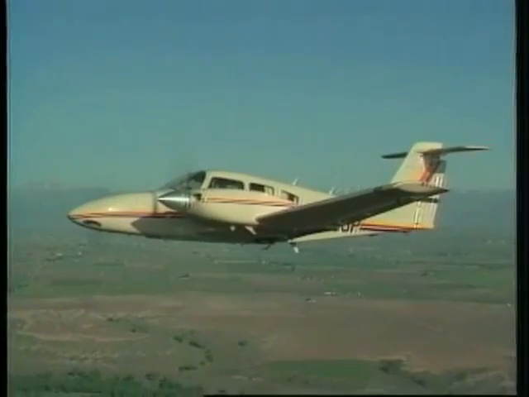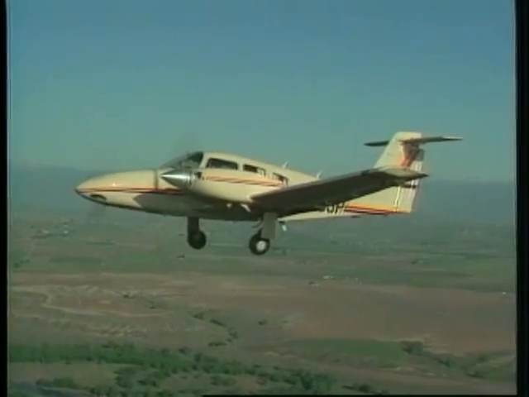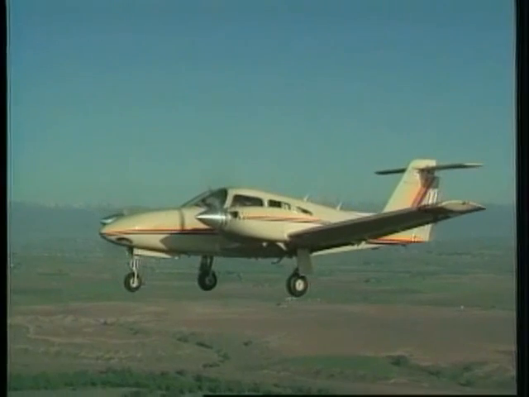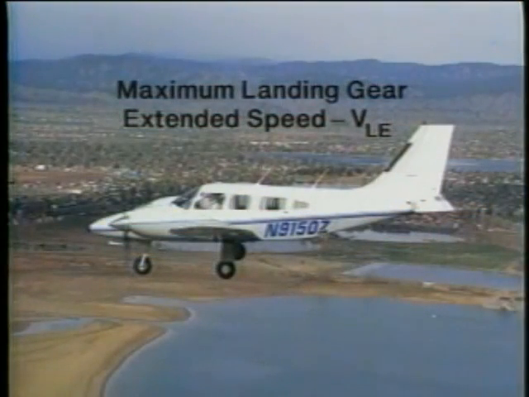Due to the forces imposed on the landing gear by gravity and the airstream, manufacturers have designated a couple of airspeed limitations for landing gear operations. The first is maximum landing gear operating speed, or VLO, which is the maximum speed that the gear may be safely extended or retracted. The other is maximum landing gear extended speed, VLE. This is the maximum speed you can fly with the landing gear in the down and locked position.